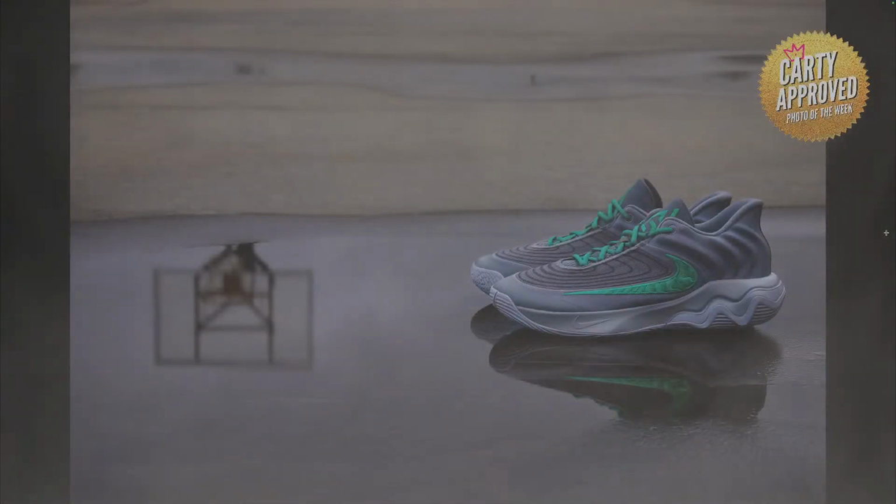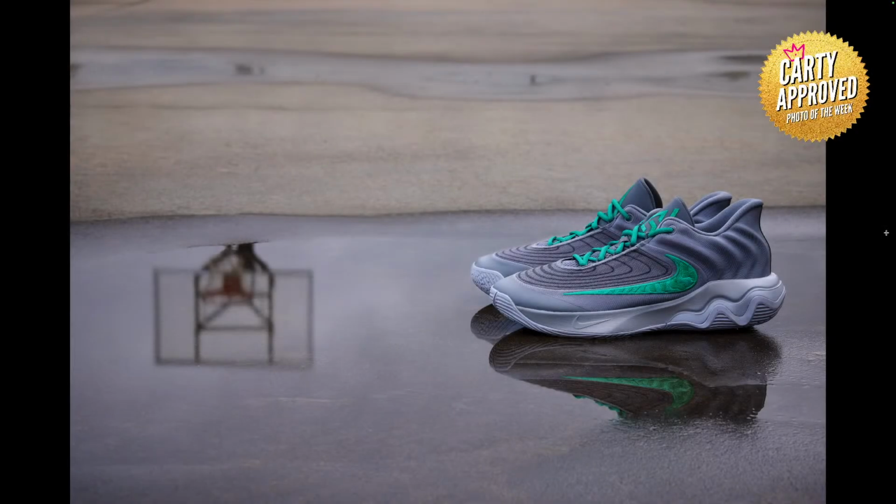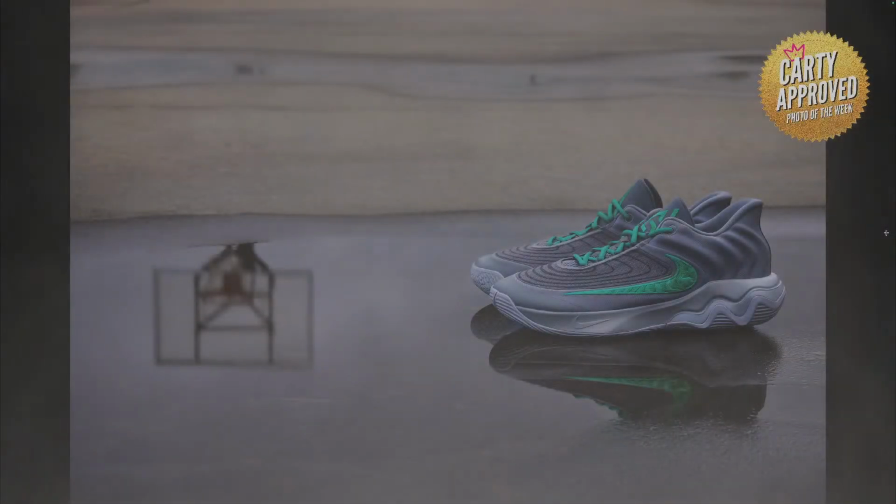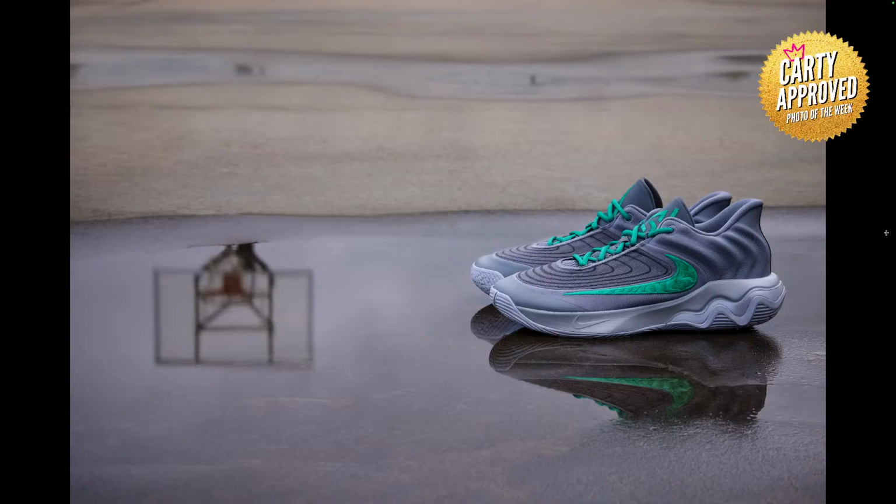We got 2 more. Photo of the week goes to Chris Foster. Chris, you are like a learning computer. I like the way that your brain works. If I give you an input, you give me an output. This is photo of the week from Chris Foster. Very, very, very well done.